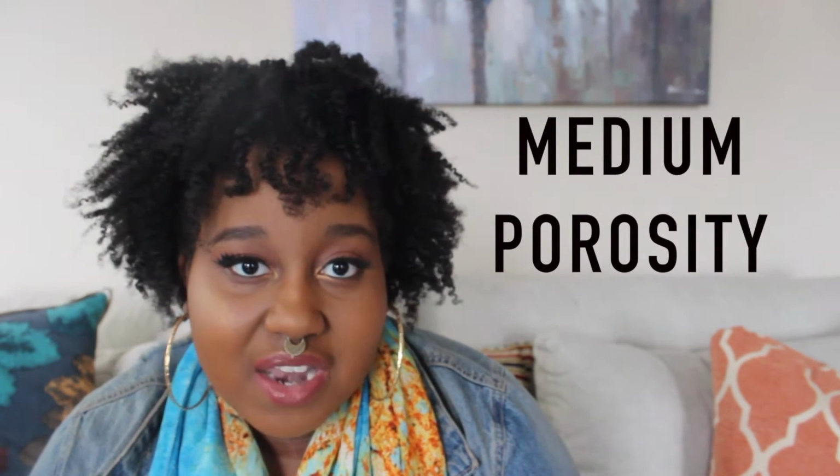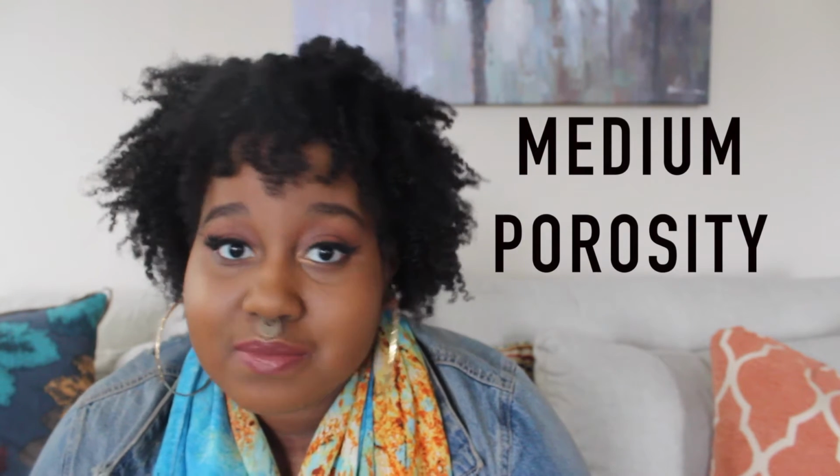The next one is medium porosity, meaning that your hair is in the middle. It's a nice balance of porosity. Your hair doesn't have that much of a hard time absorbing moisture, and it doesn't have a hard time retaining moisture. It's just right.